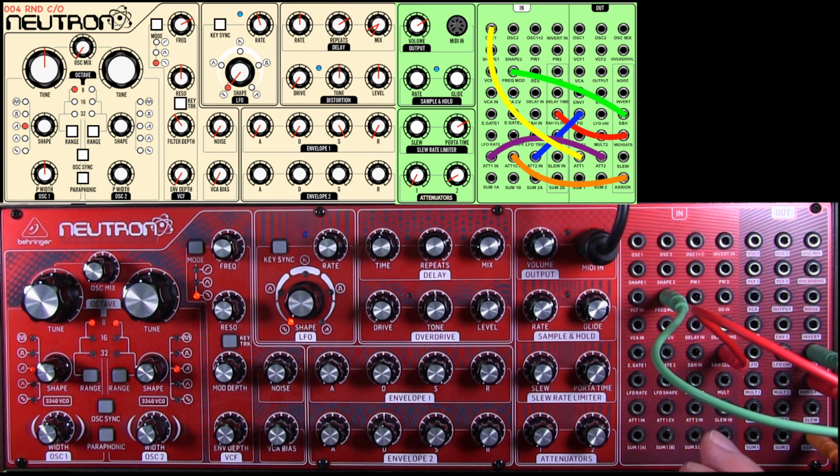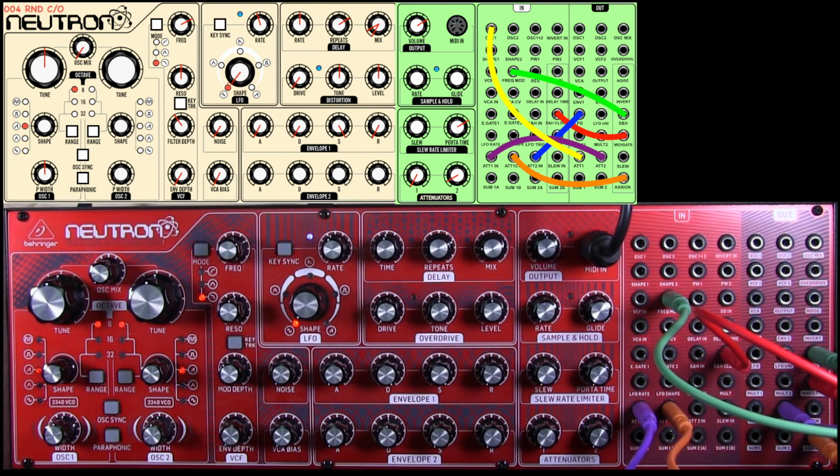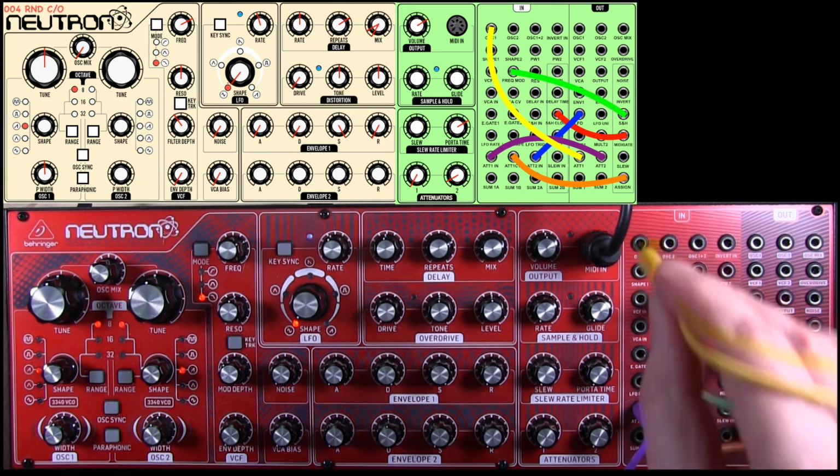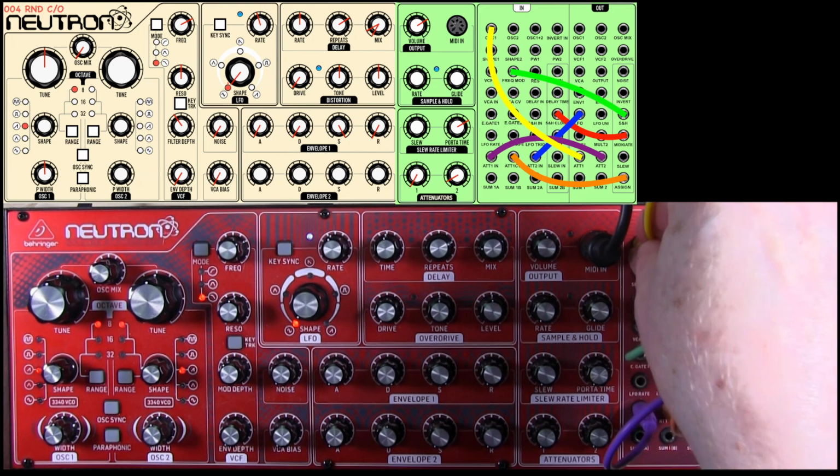That's going to go into attenuator 1 CV, and then we need attenuator 2, bizarrely enough, to go into attenuator 1. Attenuator 2 is actually just governing the amount that goes into attenuator 1. So attenuator 1 is actually handling the pitch of oscillator 1.